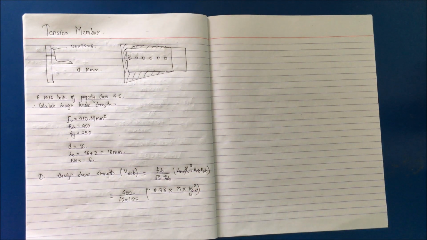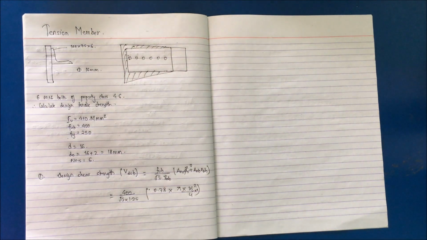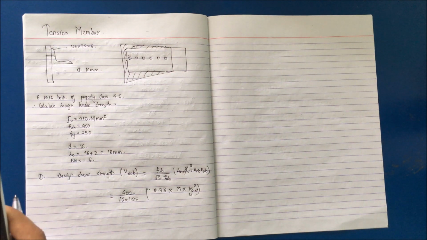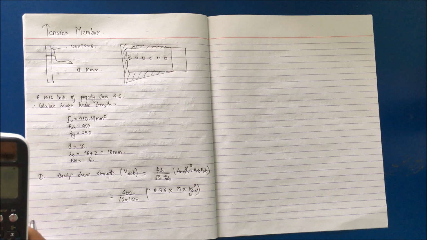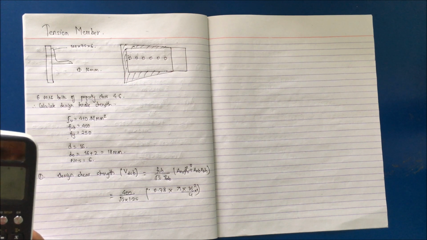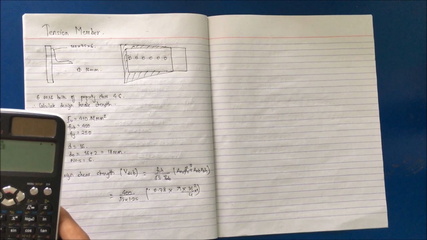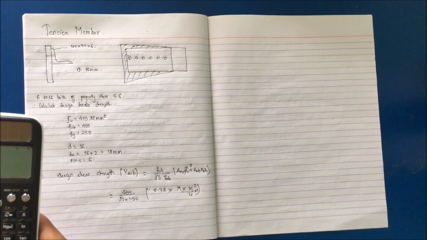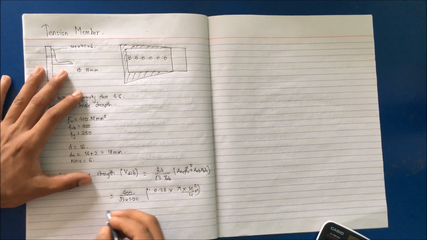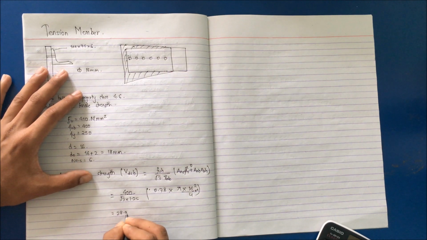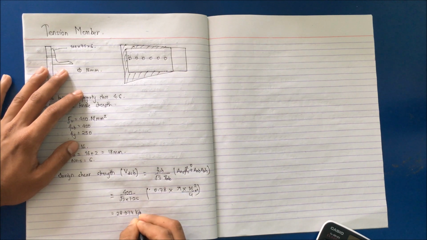We can calculate 0.78 multiply by pi 16 square by 4 multiply by 400 under root 3, 28.974 kilonewton.